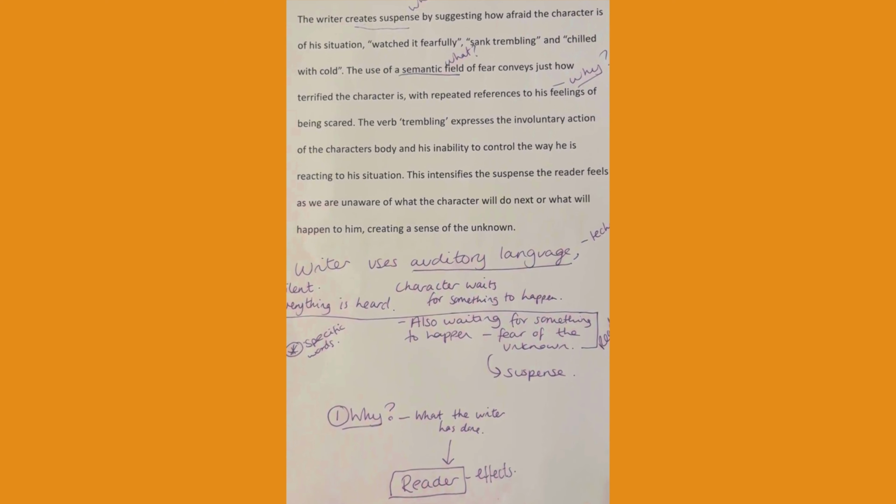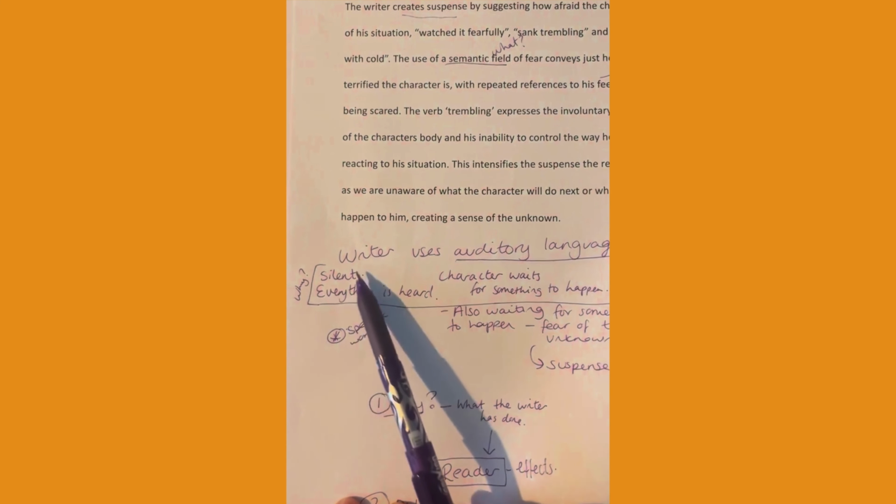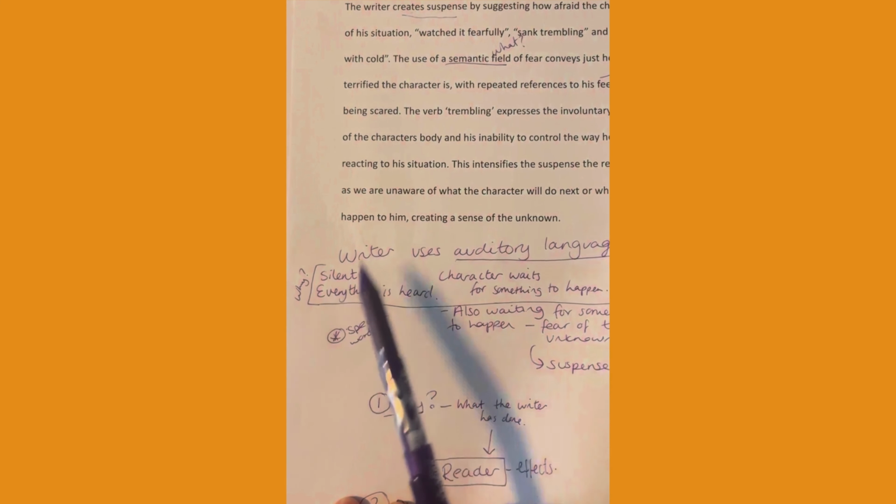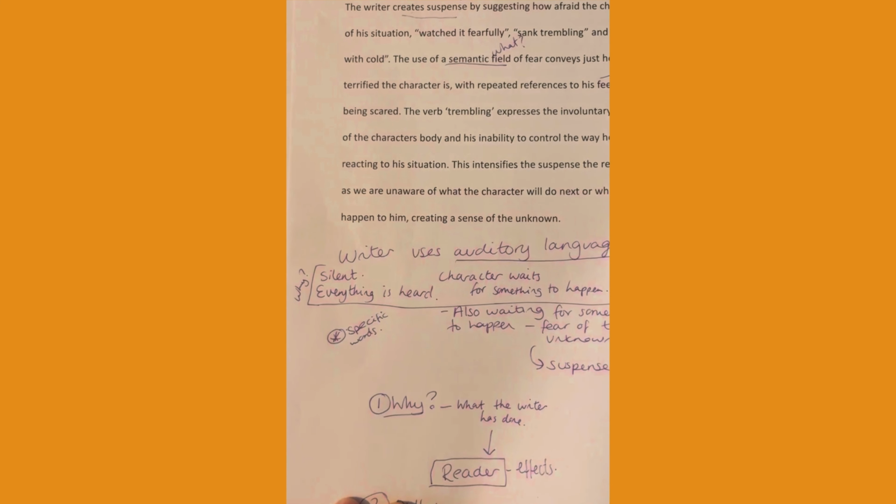We then looked at a different example from the text, and we looked at the idea that there was some auditory language or some sensory language that we'd found in there. And we tried to make sure that we looked at what we did very well with this response, which is what the characters felt and the characters' response.